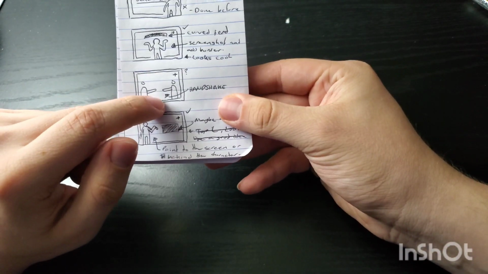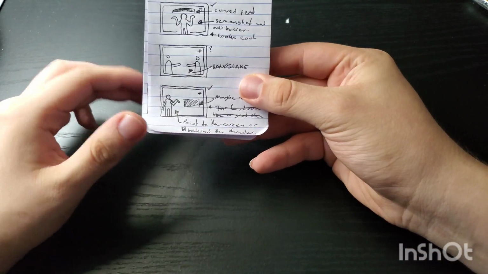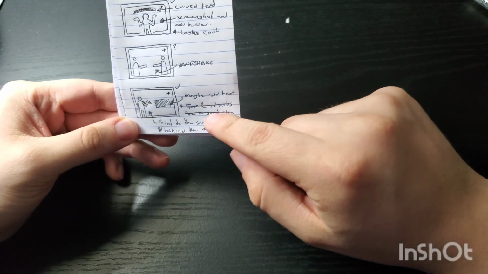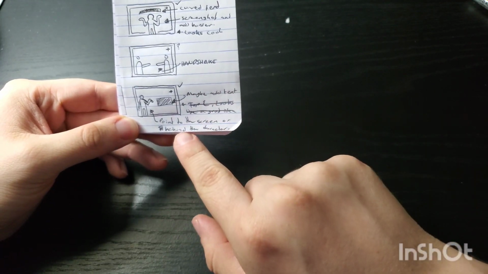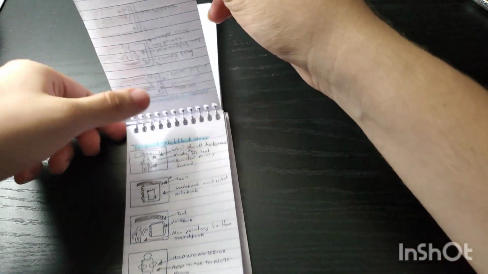You also have this one with the handshake, and then this one was pretty cool too, but I just ended up not going with it. But I put more notes, maybe a text, point to the screen, or behind the character. And then there's another page that I did end up doing.